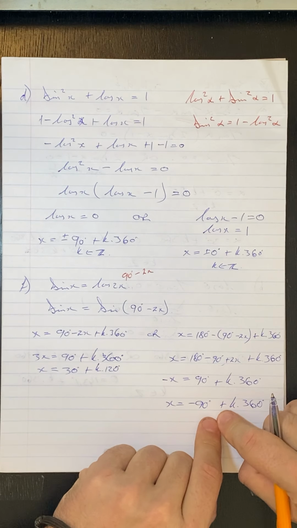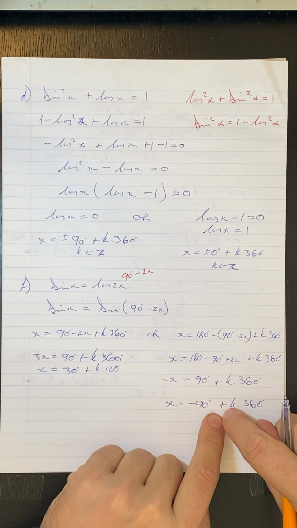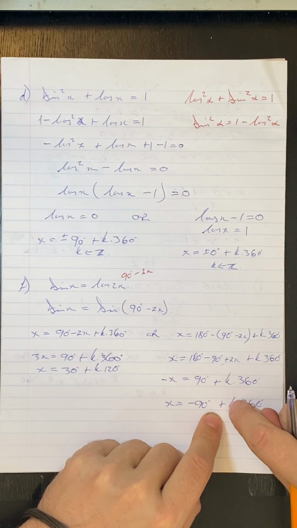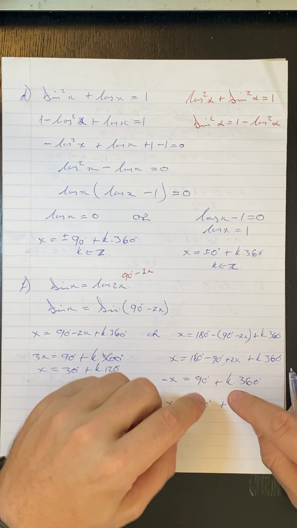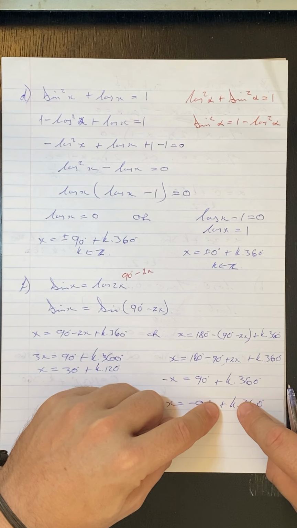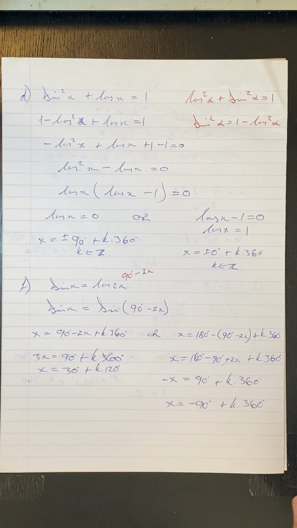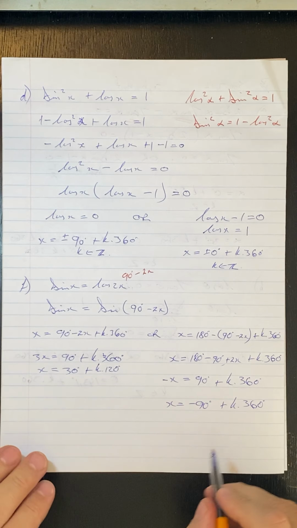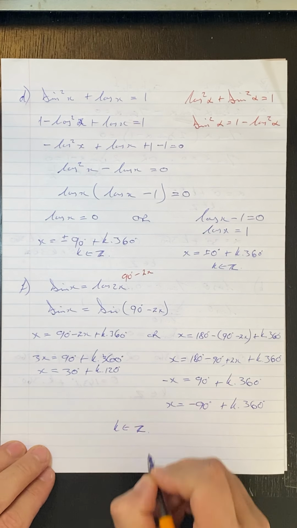Now, grade 11s, you're probably saying, right, a positive divided by a negative is a negative. It doesn't make a difference, because your k is going to take on integer values anyway. So it'll affect the sign in the front here. You'll choose positive values for k and then negative values for k, so it'll change that anyway. So it doesn't really make a difference. I just leave it as a plus. And then we must just write our final thing: k is an element of the integers.